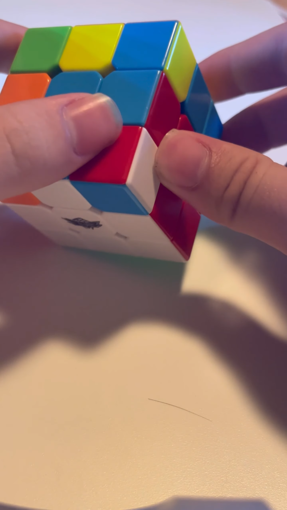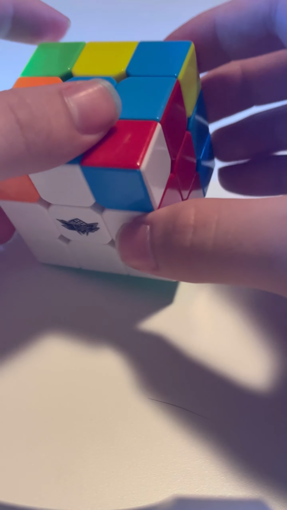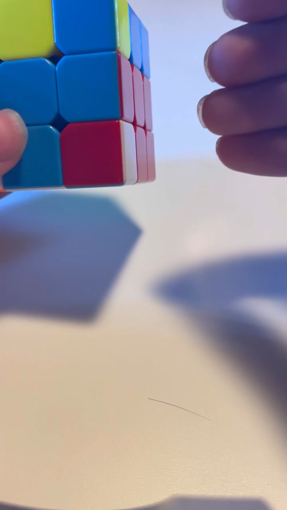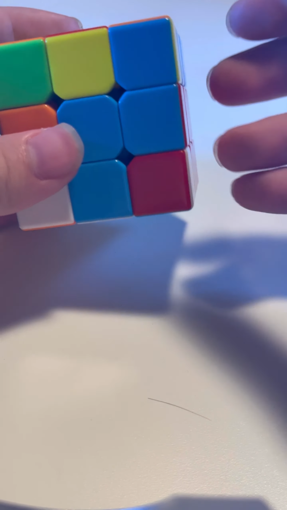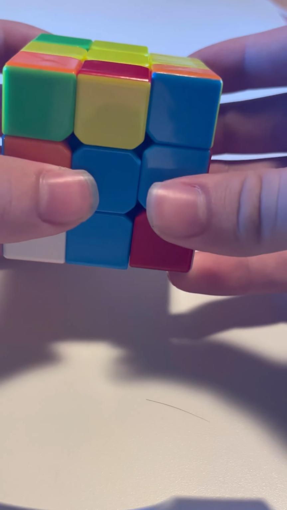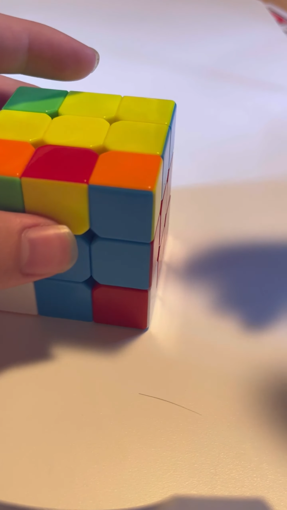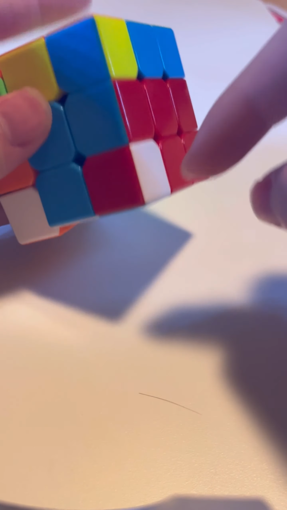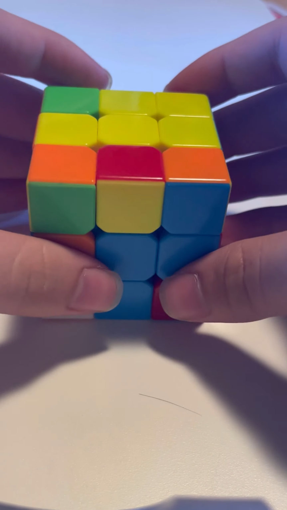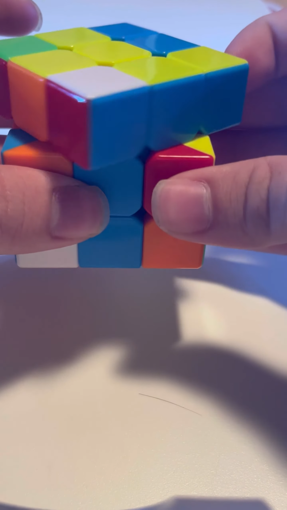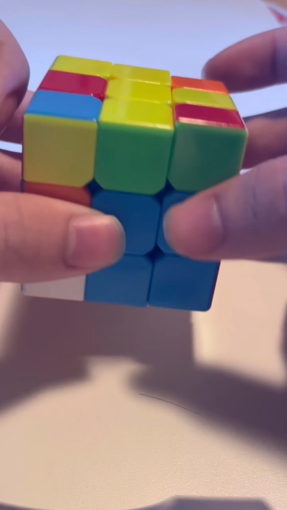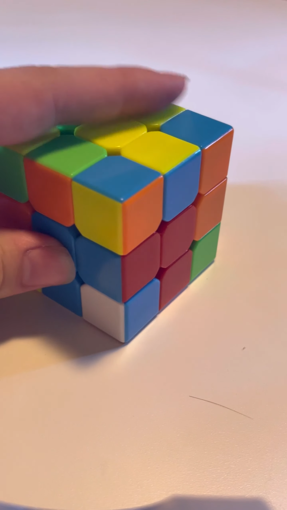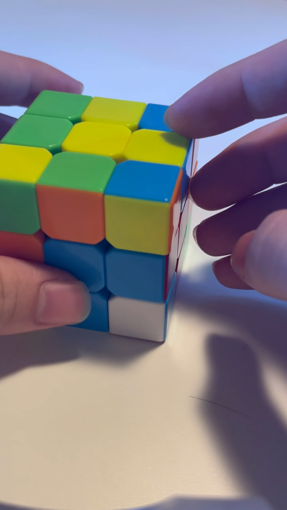And then the last case is when there's a corner twist. What you gotta do is, depending on which way the corner is twisted, you want to do this algorithm. But make sure that you do it where you're turning the side where the white side is faced. And if the edge is facing you, this is the algorithm that you do.